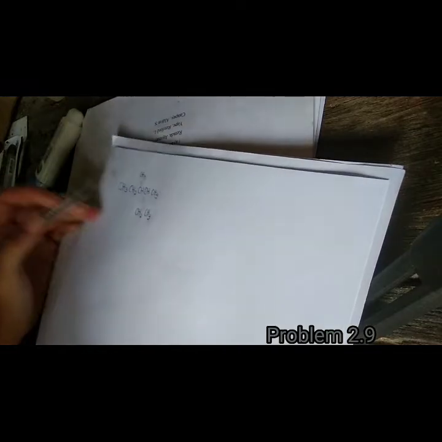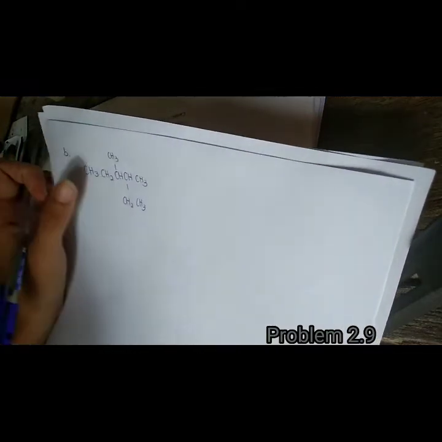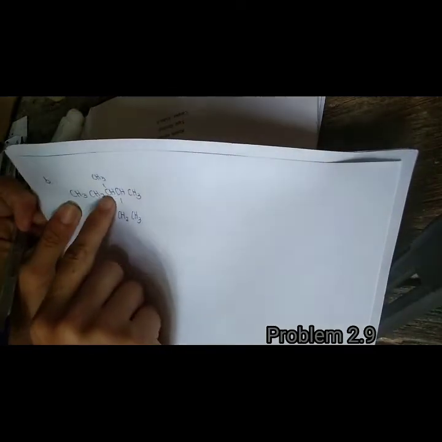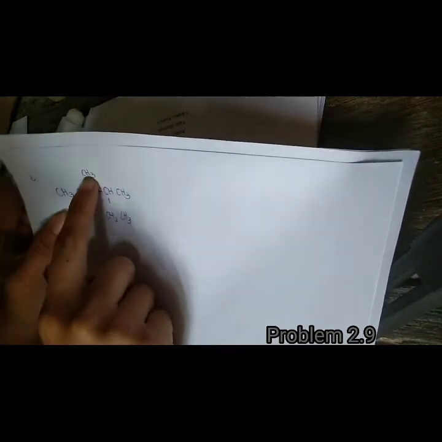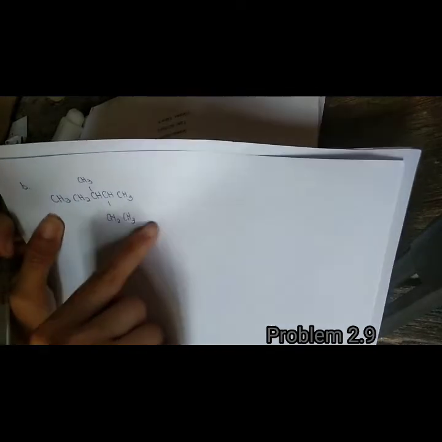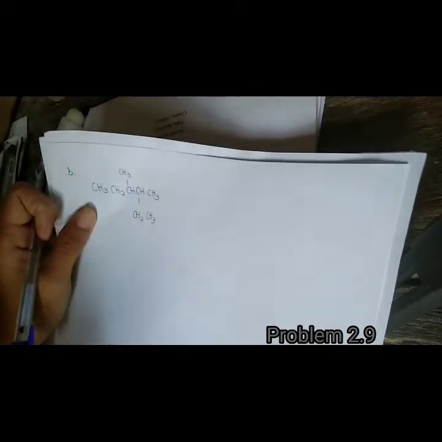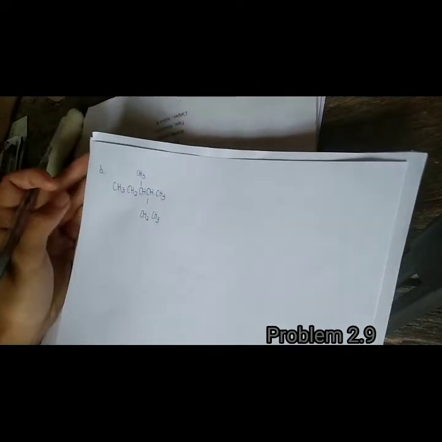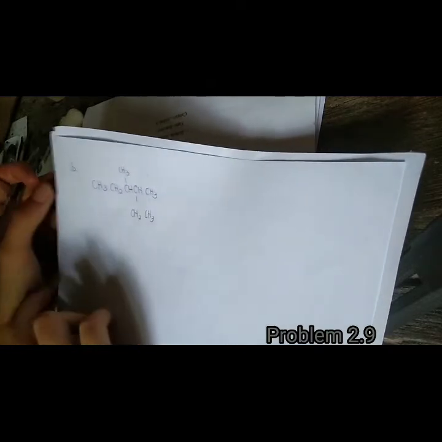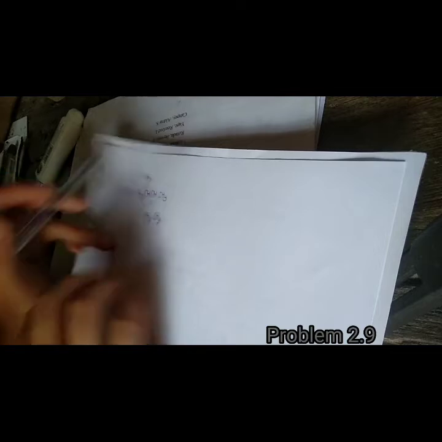B is CH3 CH2, and there is an alkyl up here in CH. The alkyl is CH3, next is CH. The alkyl down here is CH2, CH3, and then CH3. First we will count the longest chain. The longest chain is 1, 2, 3, 4, 5.